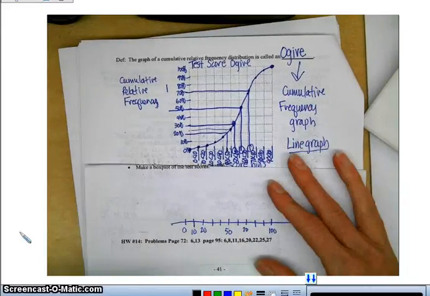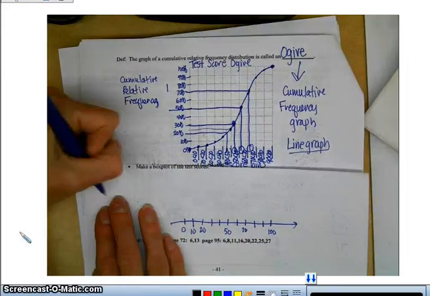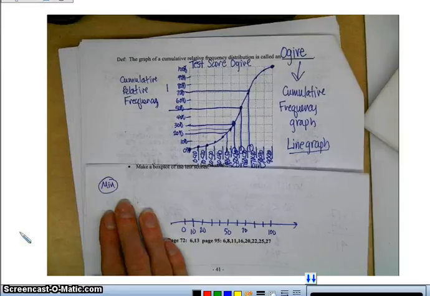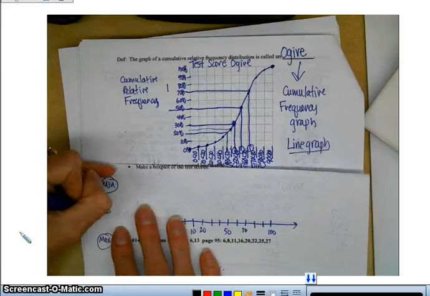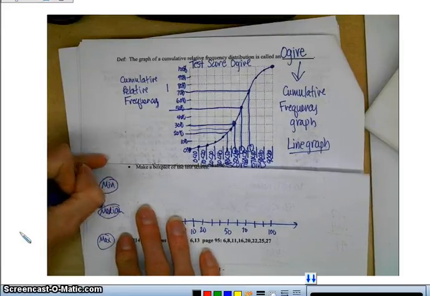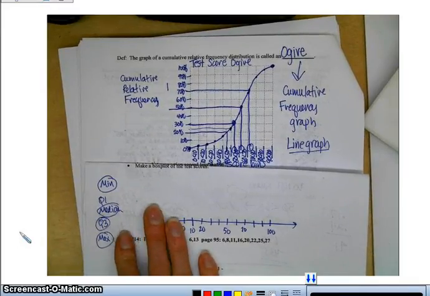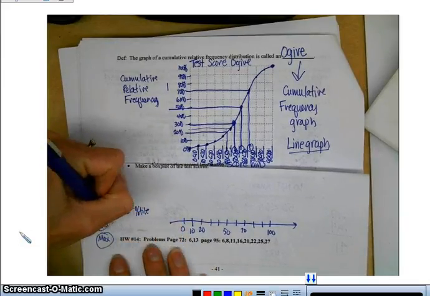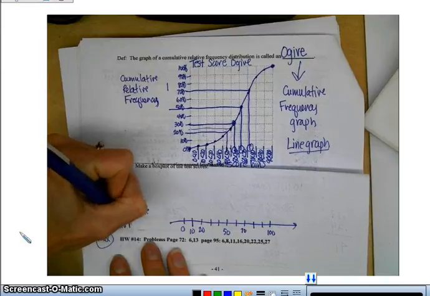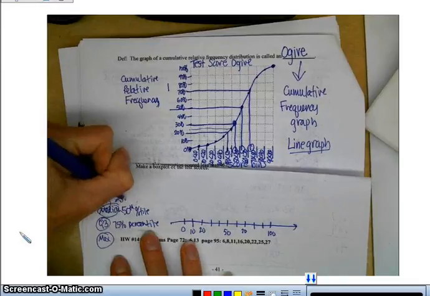Okay, so now the 50th percentile is the median. Remember, the 5-number summary: the minimum, the lowest test score, and the maximum. We need the maximum. The median we can find, and we can find Q1 and Q3. Our box plot isn't going to be quite as fancy, but the median is the 50th percentile. Q3 is the 75th percentile. You need to know this, you need to memorize it. Q1 is the 25th percentile.